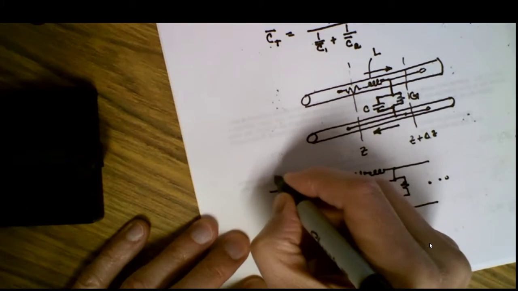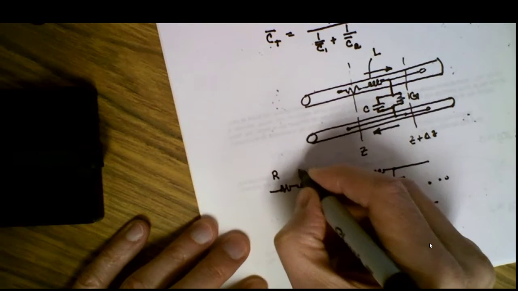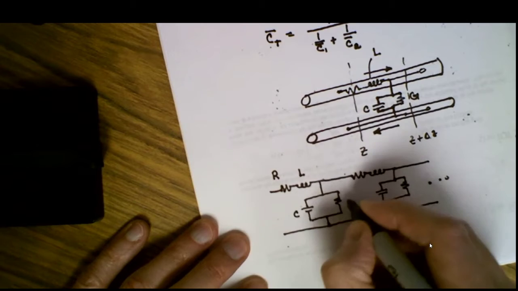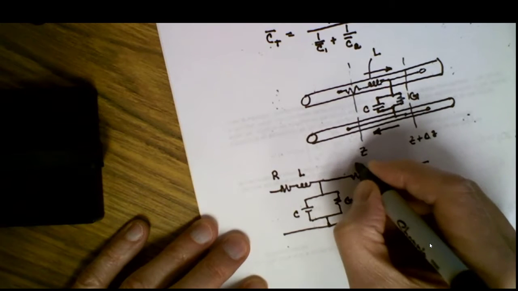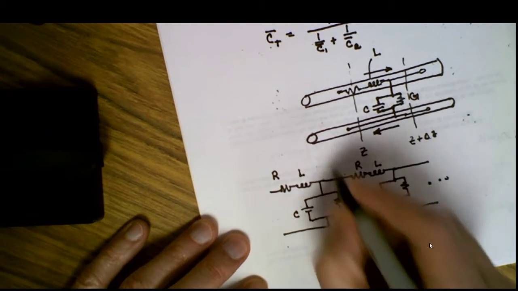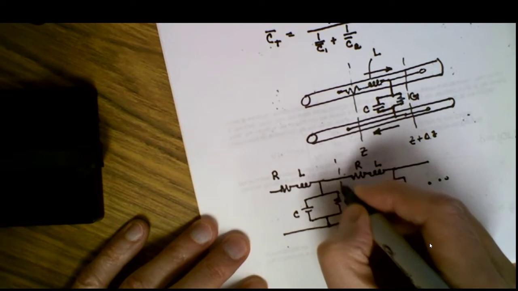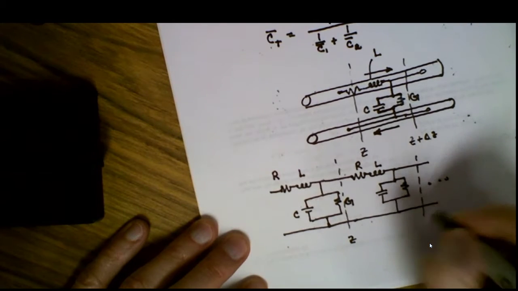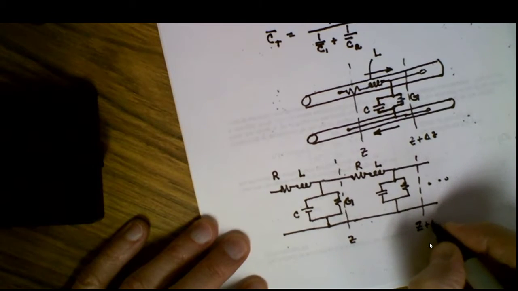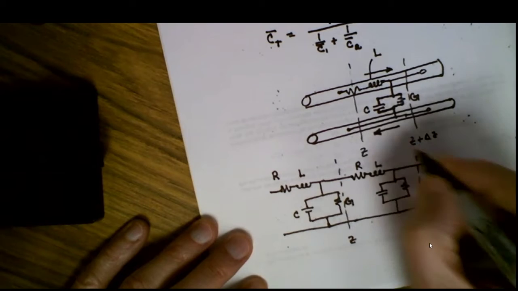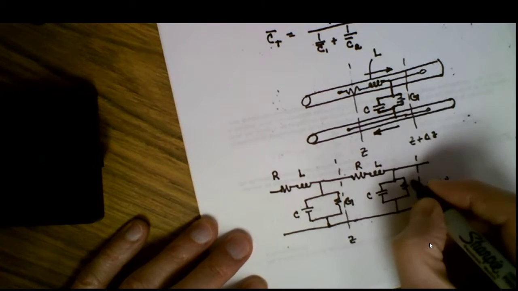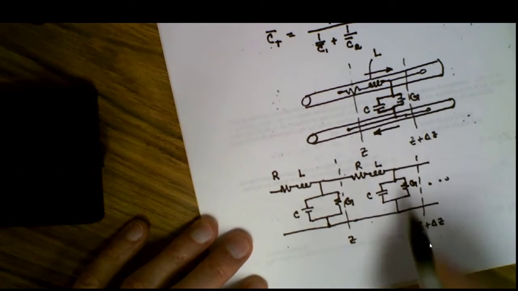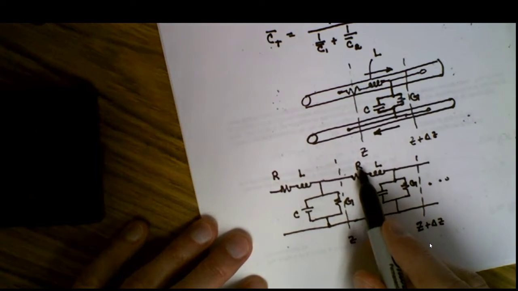Let's put our device values in this. Here's a resistance, here's an inductance, this is a capacitance, and this is a conductance, etc. And remember that this position is Z, and this point over here is Z plus delta Z. Consequently, I'm only looking at the resistance not along the total wire, but only along a small section of that wire.